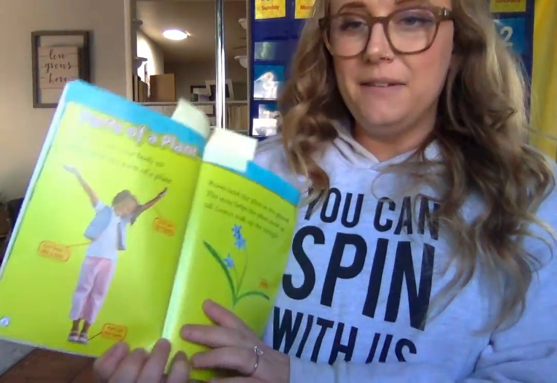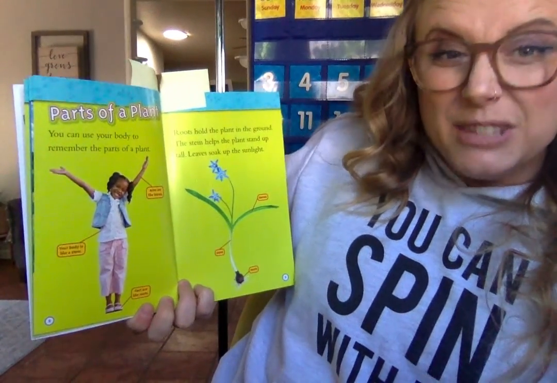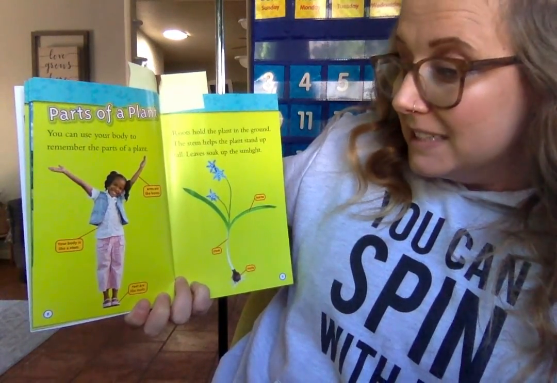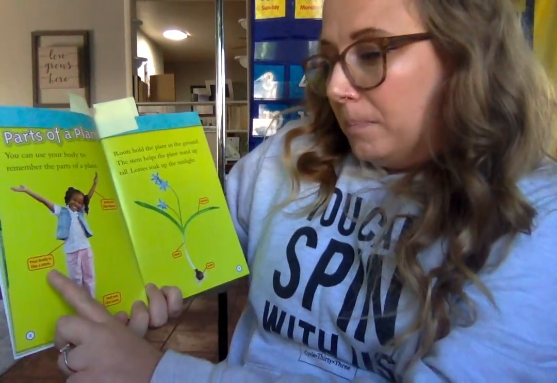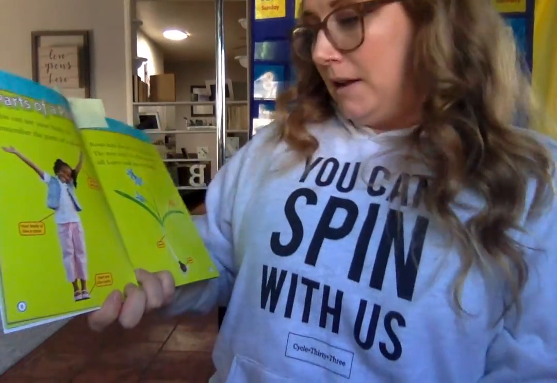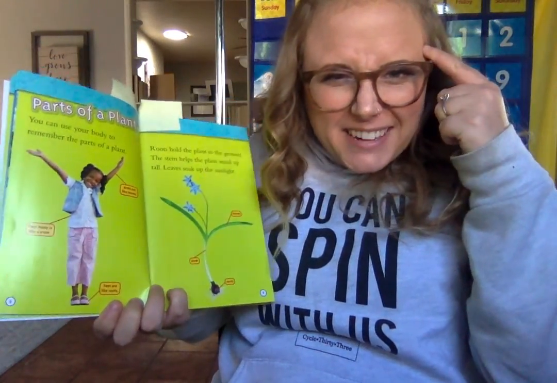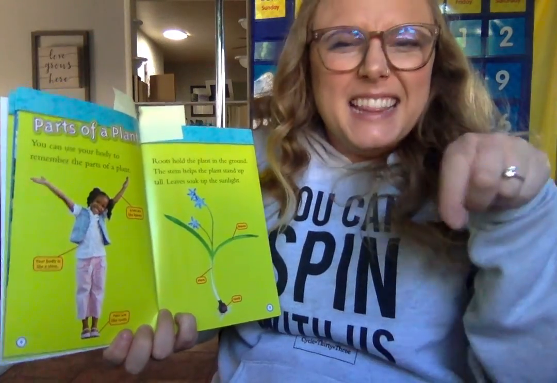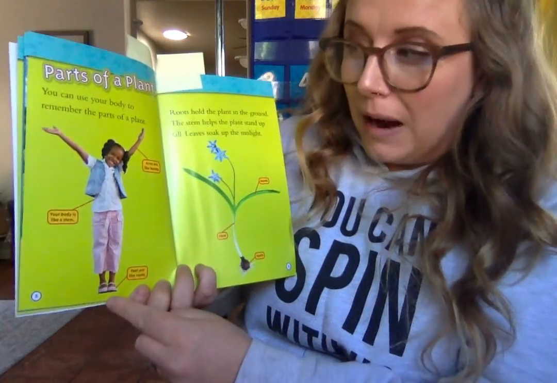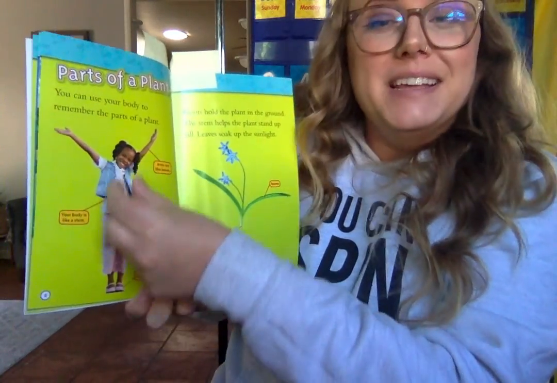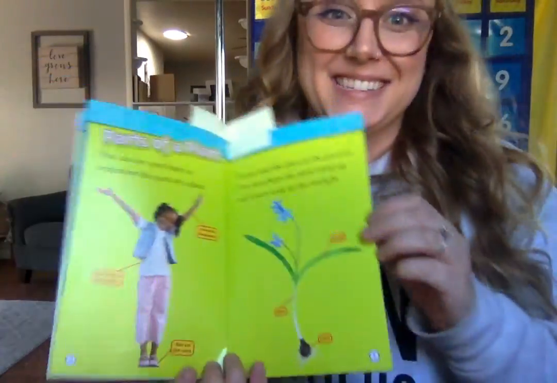Page 8, I found it. Parts of a plant. You can use your body to remember the parts of a plant. Arms are like leaves. Your body is a stem. Feet are like roots. Do you remember the other day when we showed you the flower and I said hairy toes? Those are the roots that go down into the ground like your feet. Your body is the stem. Your arms are the leaves. Maybe we could pretend her head is the flower too.